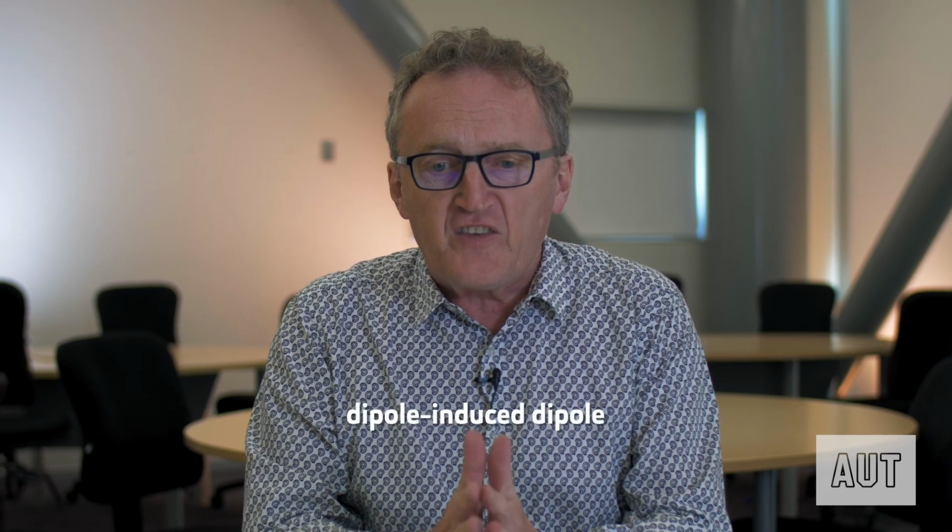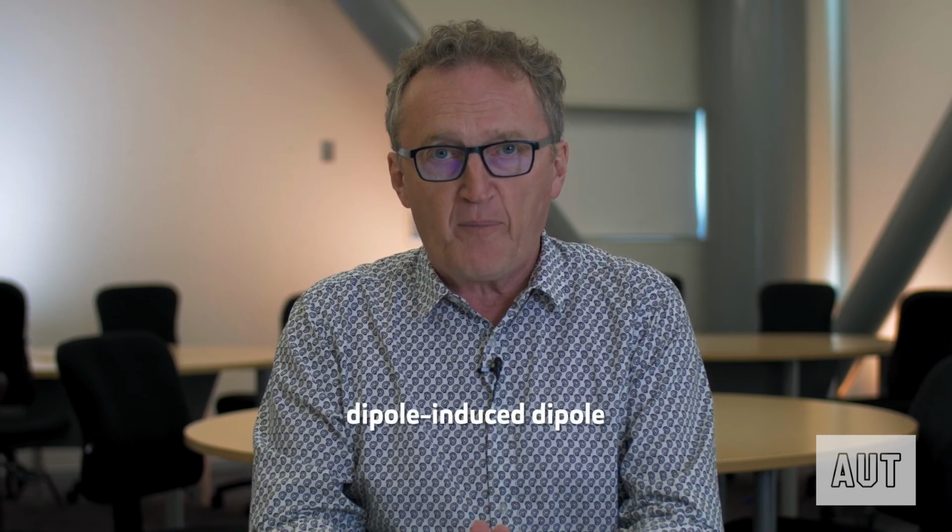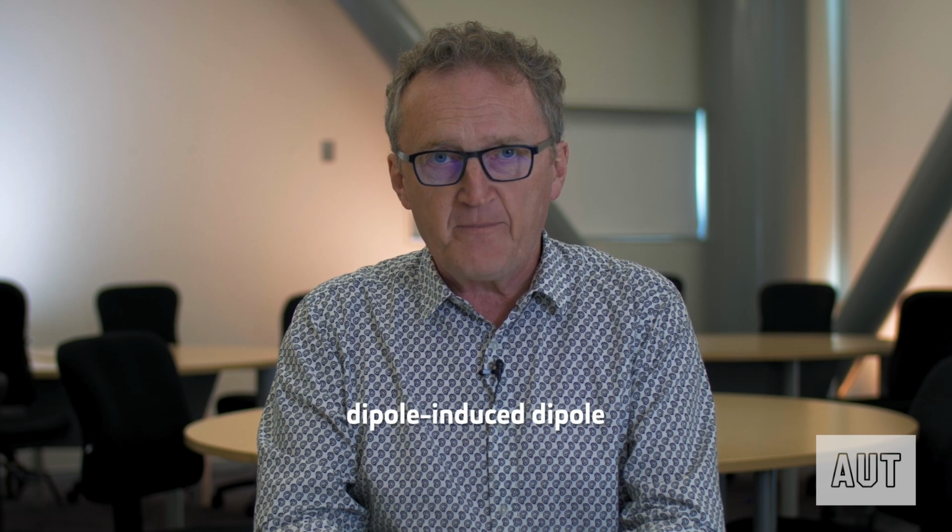So this is thought of as being a relatively weak force, but for example, this is the force that holds iodine molecules together. Those of you who know iodine will know that iodine is a solid, and so therefore you can get quite strong forces there. The second type of force is a dipole-induced dipole interaction.